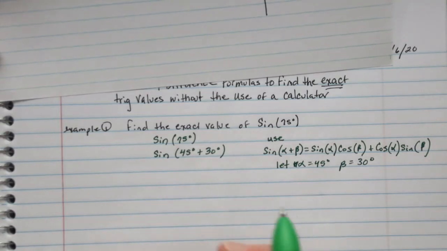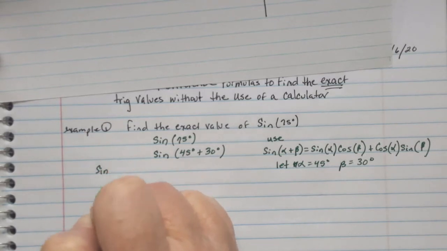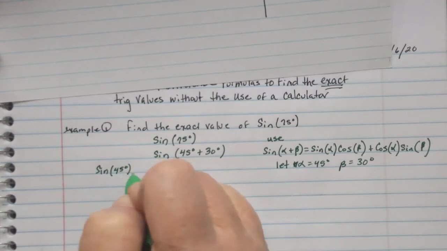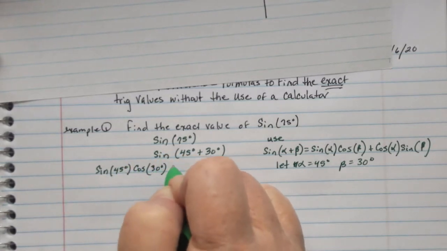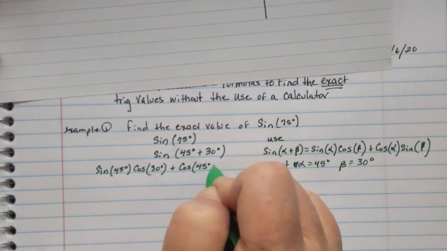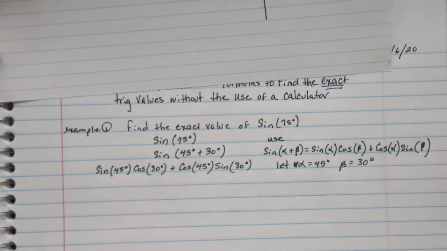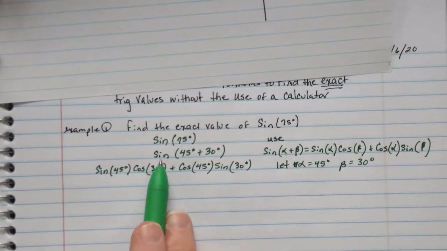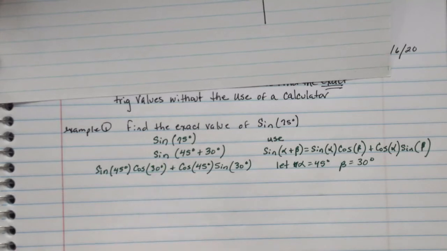So we have sine of 45 degrees times cosine of 30 degrees plus cosine of 45 degrees times sine of 30 degrees. And these lines are equivalent. This line here is equal to the prior line.